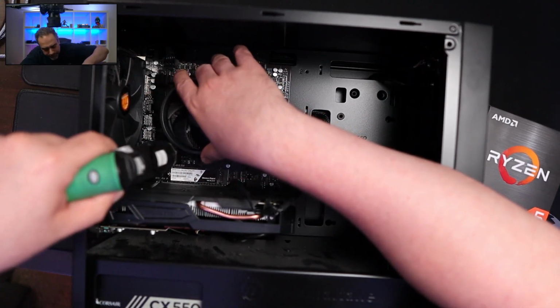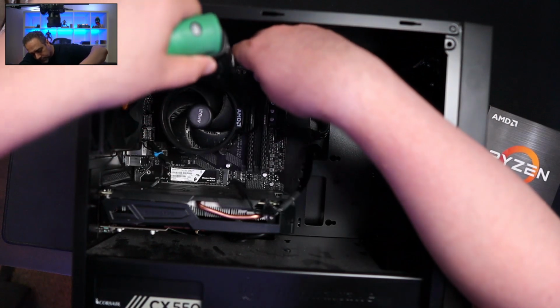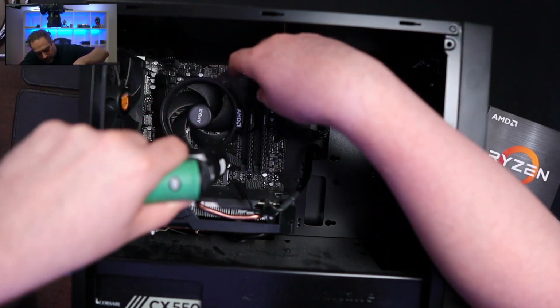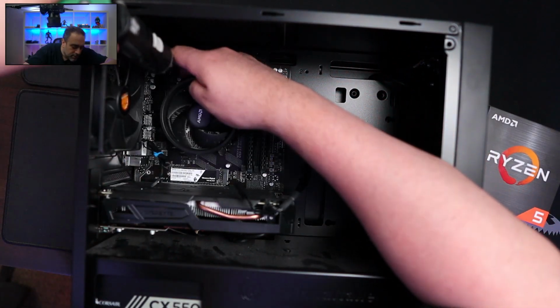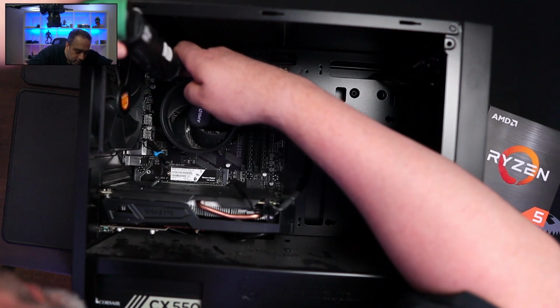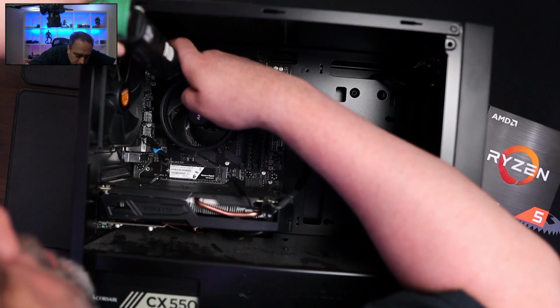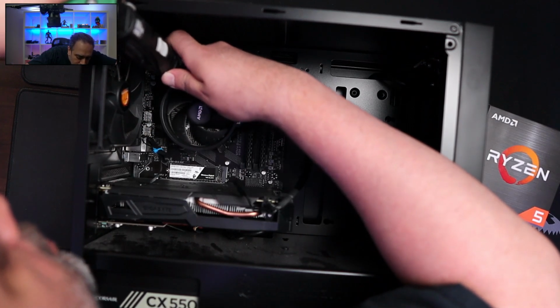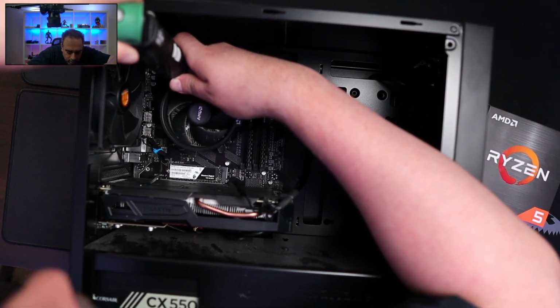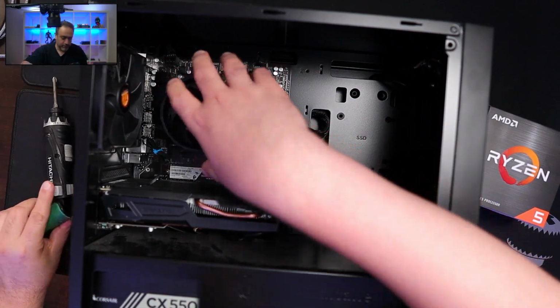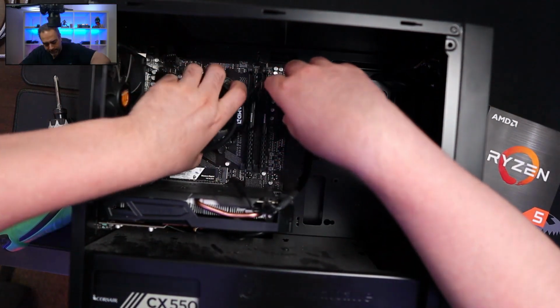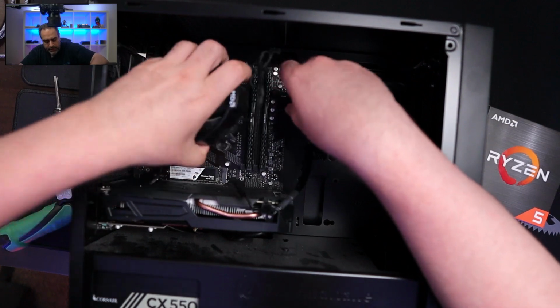Okay. Just make sure it's all the way. Can't see that side. Okay, so that's off, and that just popped right out.